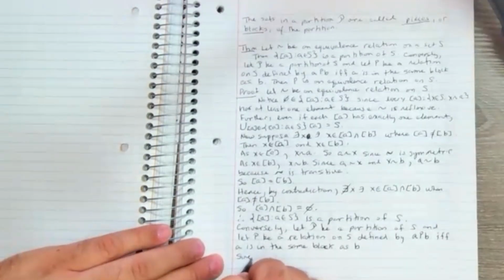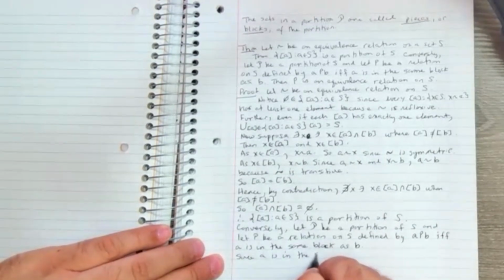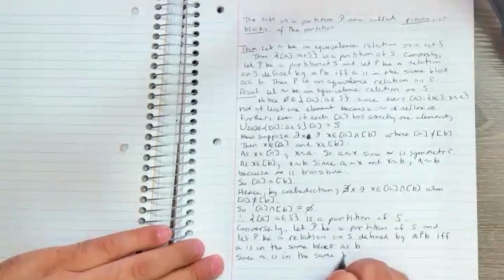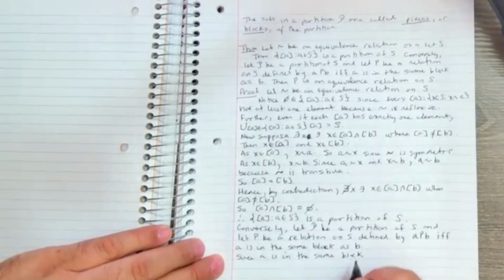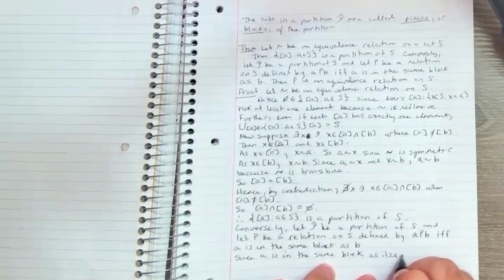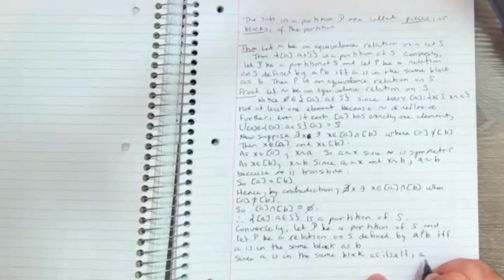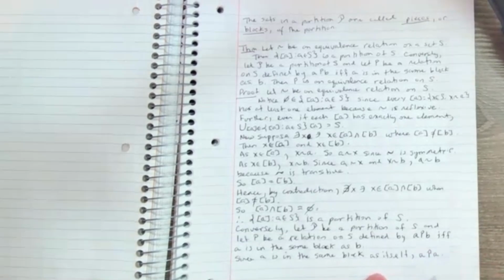Then since A is in the same block as itself, the relation is reflexive.